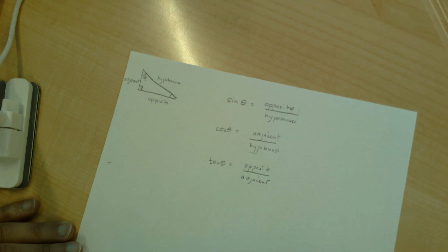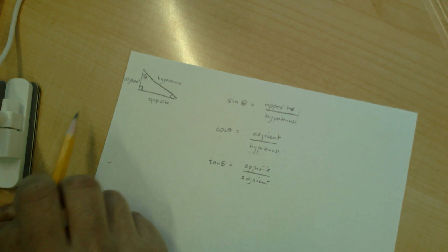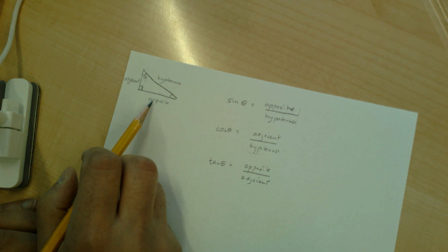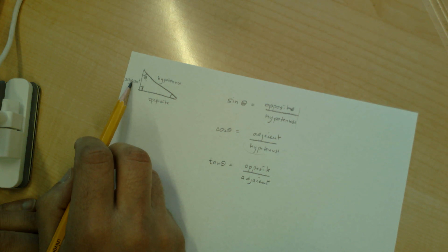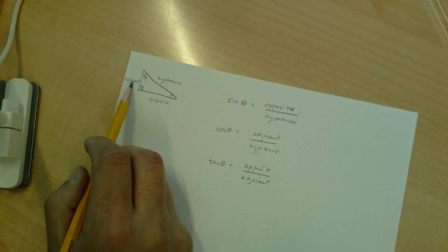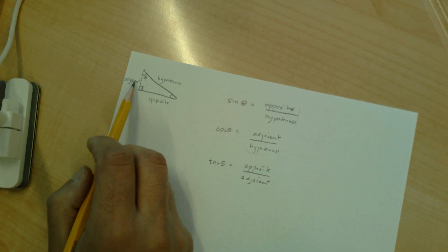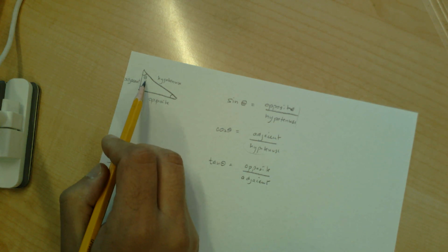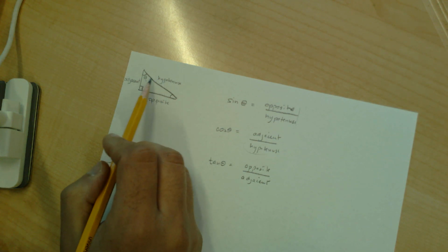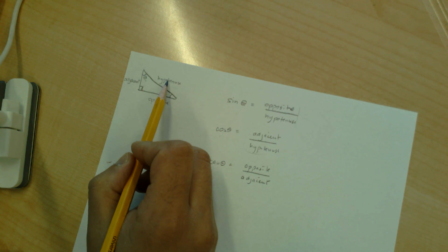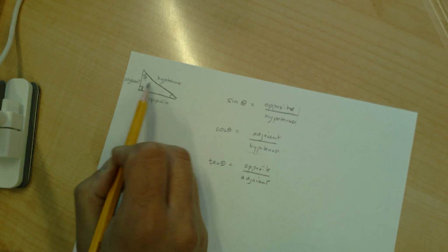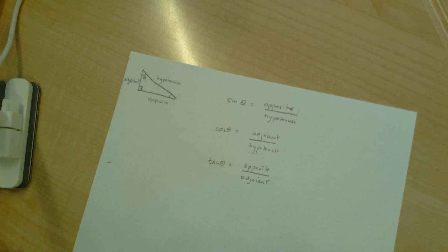If you were trying to figure out where adjacent was before you figured out where opposite is, just remember that the word adjacent means to be next to. So this is the side that's next to the angle. On the other hand, we do have the hypotenuse, which is next to the angle, but remember that the hypotenuse has to be opposite the 90. So the only option for adjacent is that.